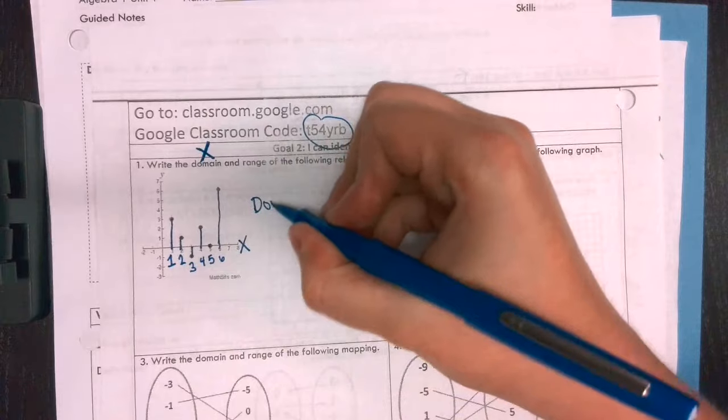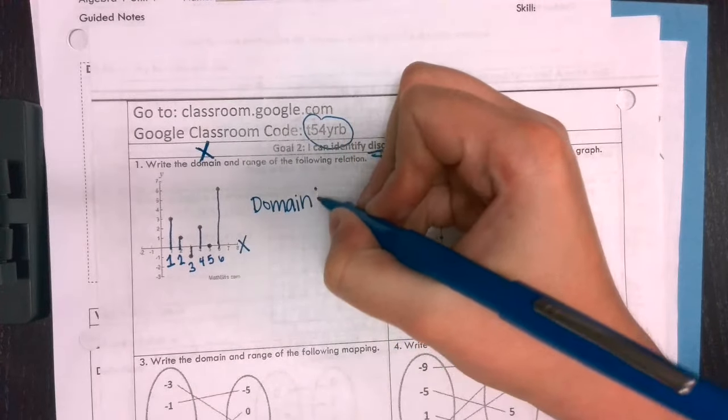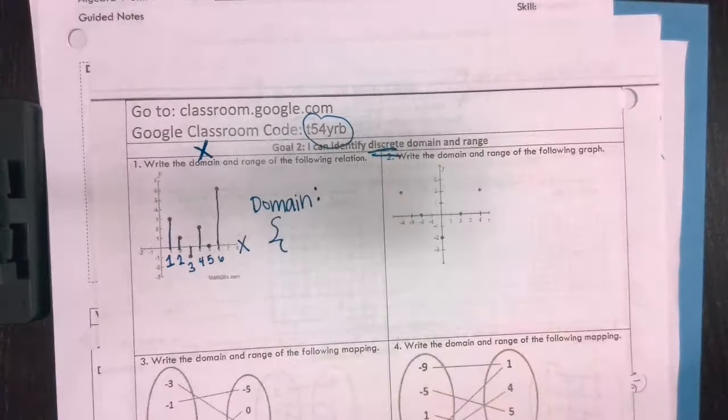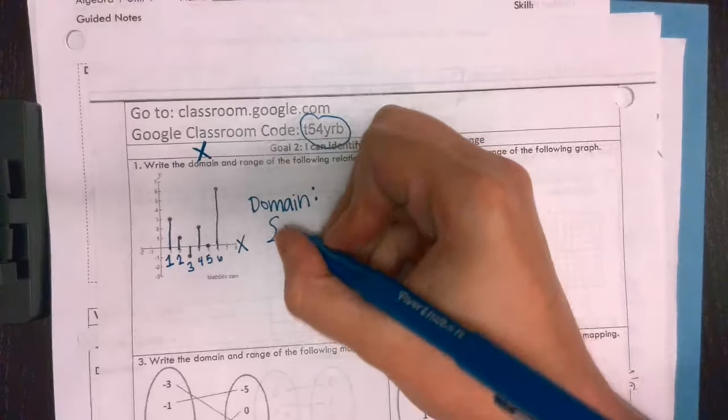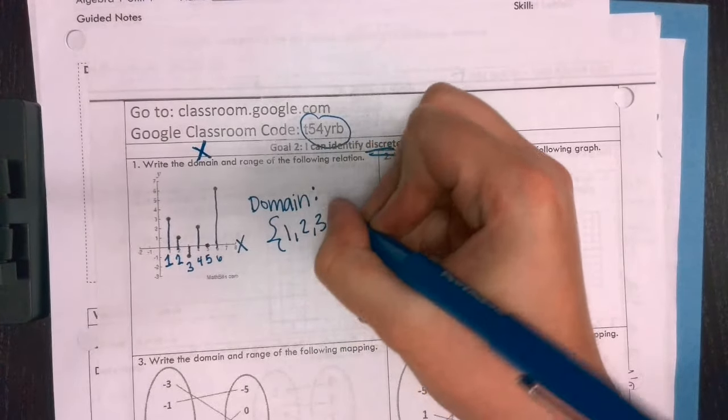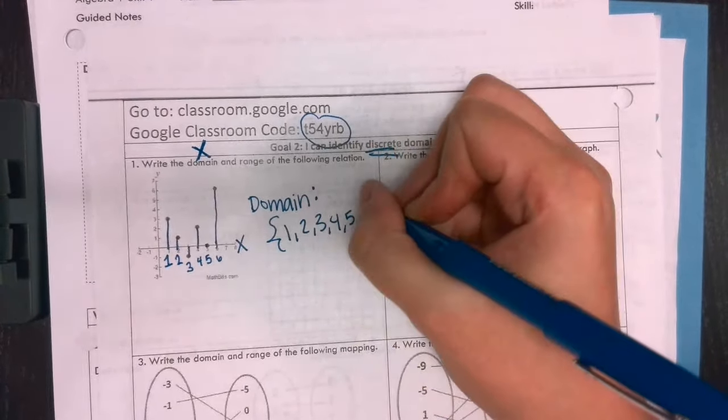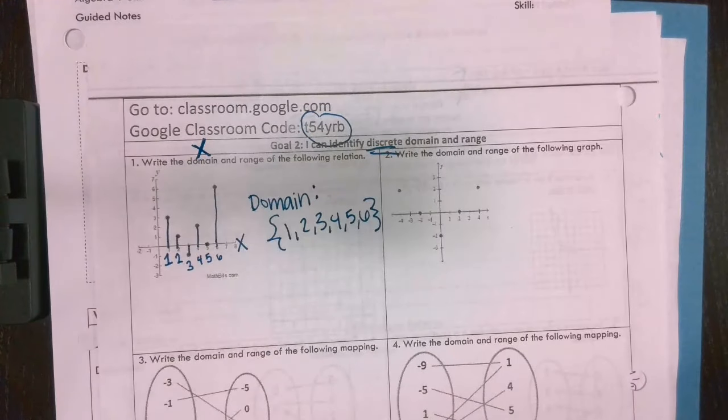So when I write my domain, I'm going to use my fancy bracket because I'm listing out some numbers, and I'm going to go 1, 2, 3, 4, 5, and 6. Wow, I made that way too easy on you guys. You are welcome. Next, I'm going to think about range.